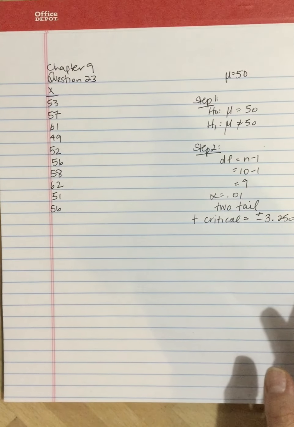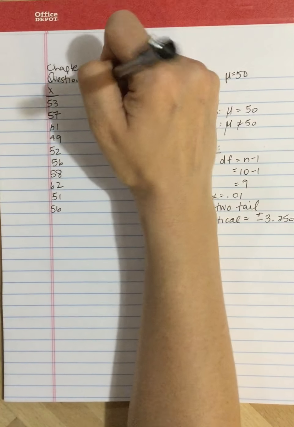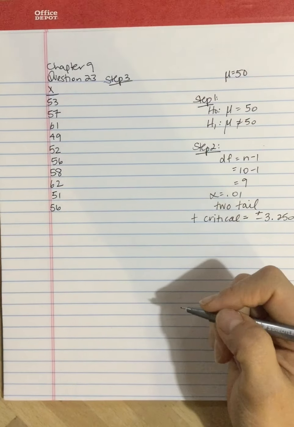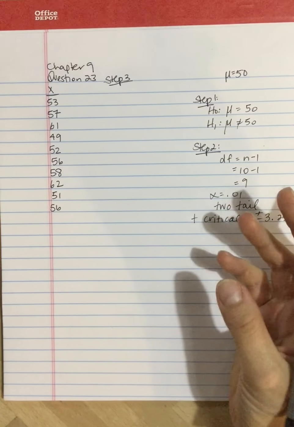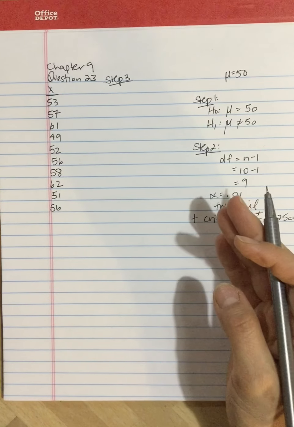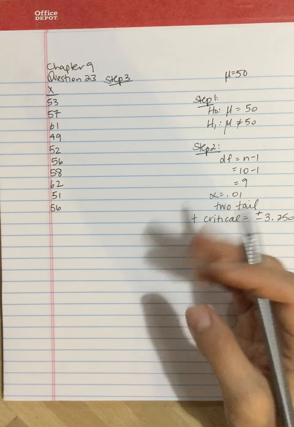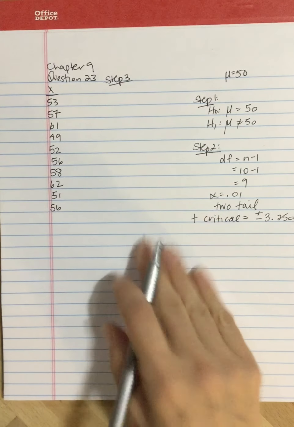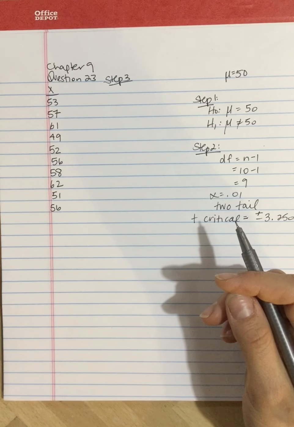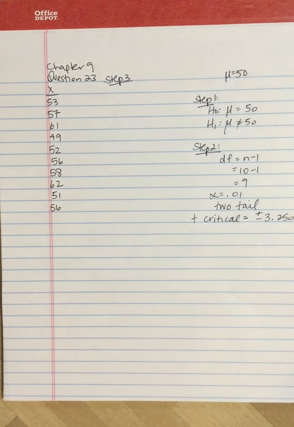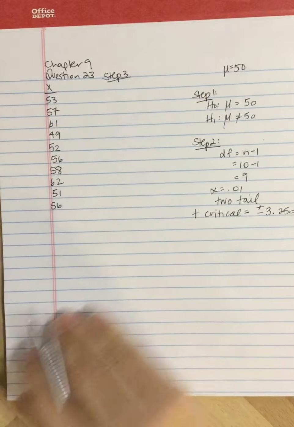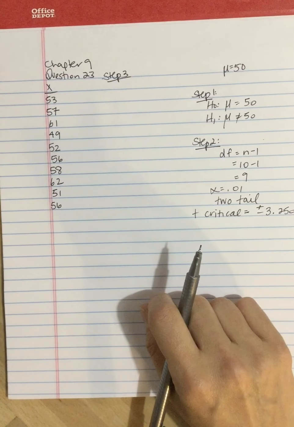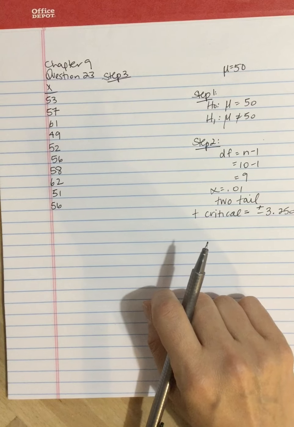Step 3, we need to calculate the test statistic. So that's going to go up here. In order to calculate the t, we need the estimated standard error. In order to calculate the estimated standard error, we need to calculate the variance. In order to calculate the variance, we need to calculate the sum of squares. And so we're going all the way back to chapter 4, where we learned how to calculate the standard deviation and the variance.